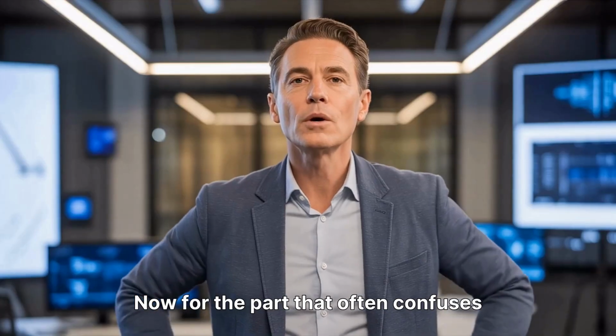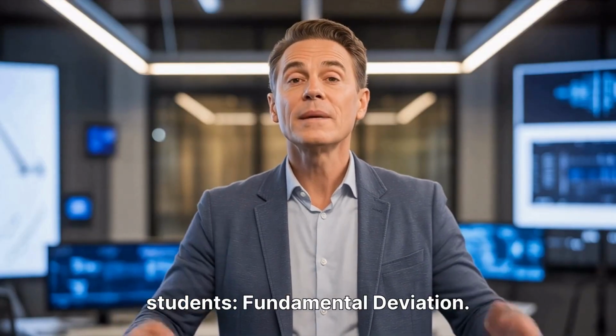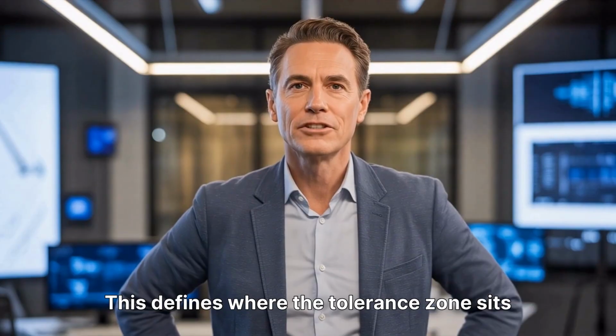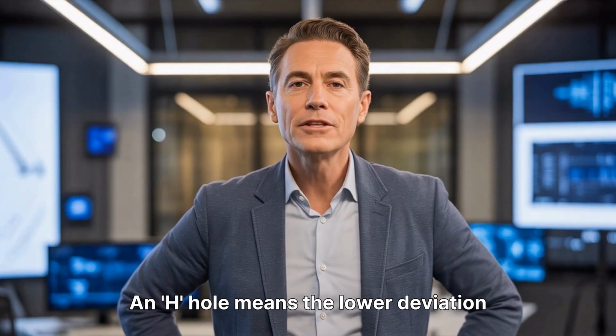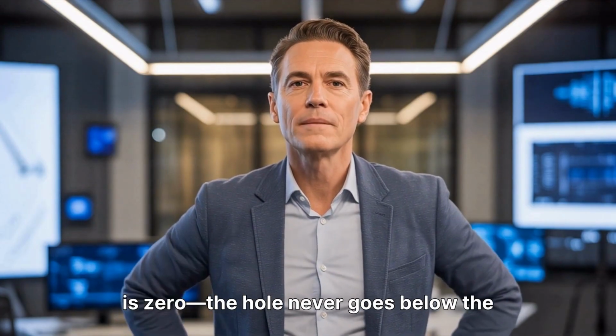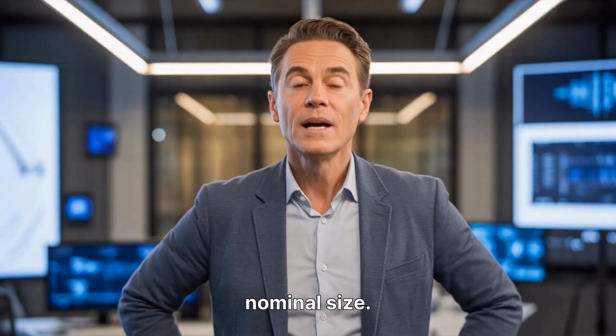Now for the part that often confuses students: fundamental deviation. This defines where the tolerance zone sits relative to the nominal size. We use a letter system. Capital letters like H, G, or F are for the hole system. An H hole means the lower deviation is 0. The hole never goes below the nominal size.